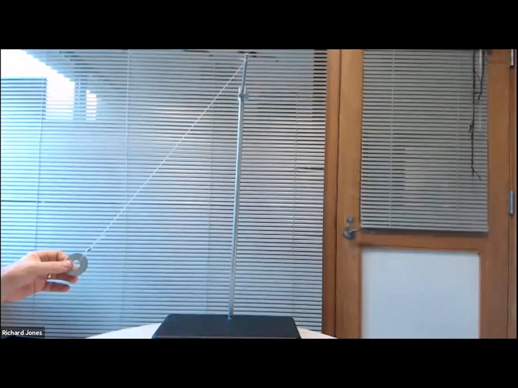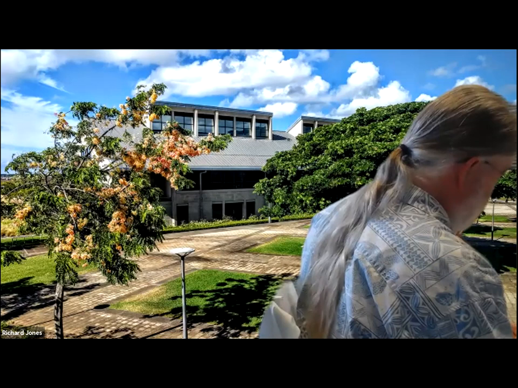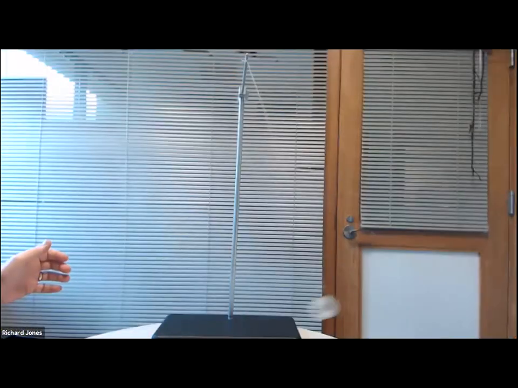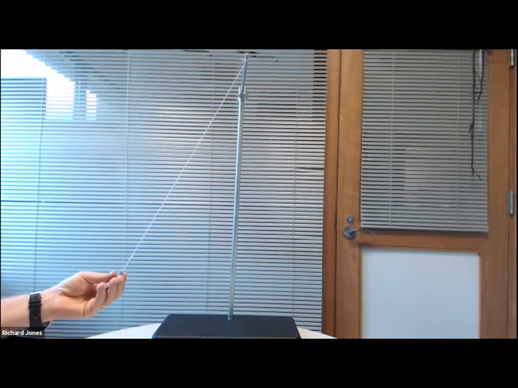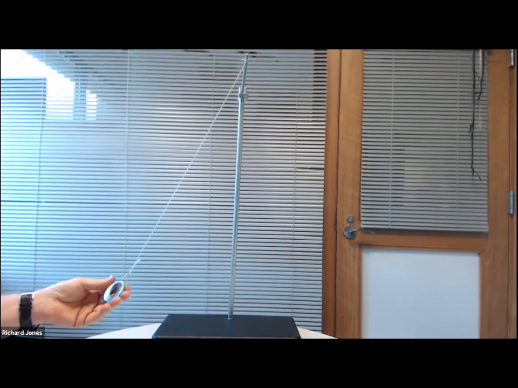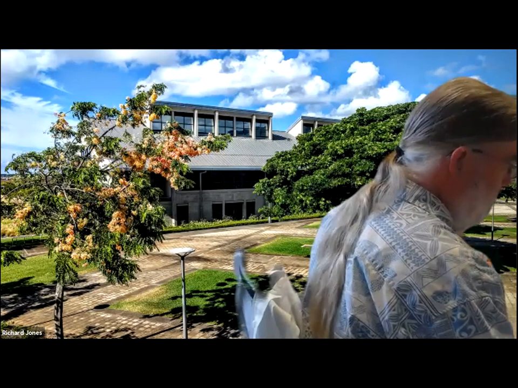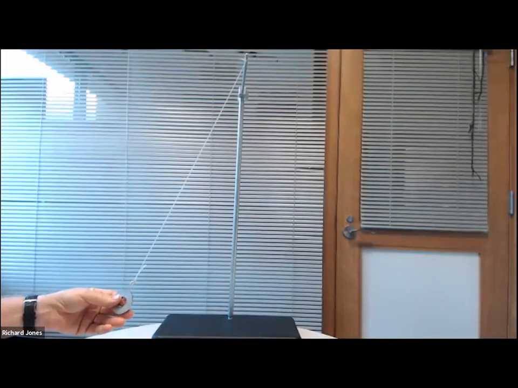So ideally, at least if you were doing this in a face-to-face environment, you would let it swing 10 times. That's 1, 2, 3, 4, 5, 6, 7, 8, 9, and stop at 10. You would get that time in seconds, divide by 10, and that would give you your average for the period of a pendulum, period being one swing. You do that a couple of times because consistency is really important in science.